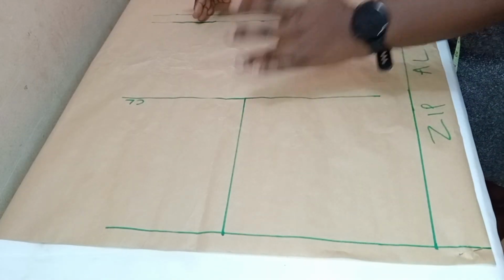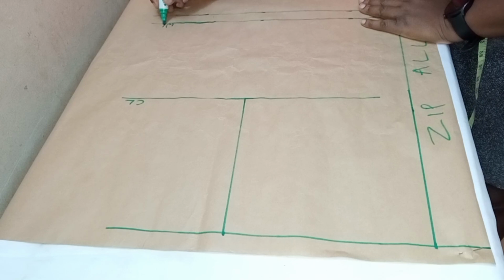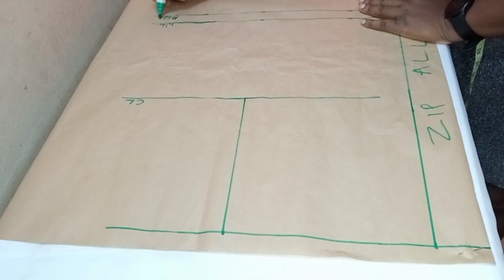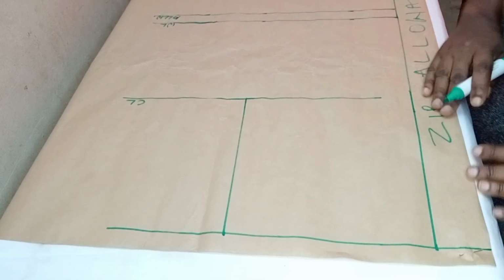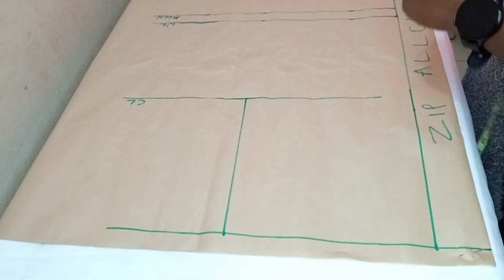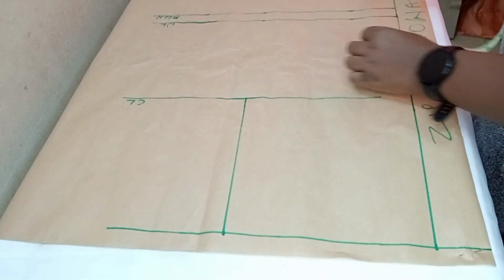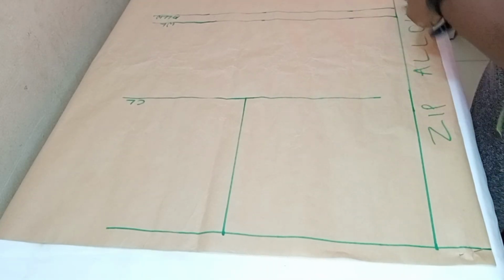You rule it out. So what I'll be doing now, I'm labeling it. That's my waistline and my allowance. I'm going to be measuring my darts. That's my nipple to nipple. Yes, the darts we used in front for the bust line.